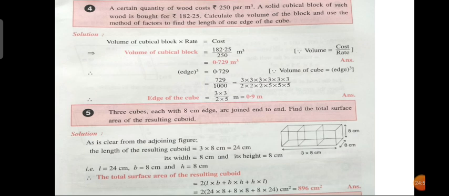Its width is 8 and its height is 8, but the length is 24 centimeter. So length, breadth and height are given. Then the total surface area is 2 into (L into B plus B into H plus H into L).